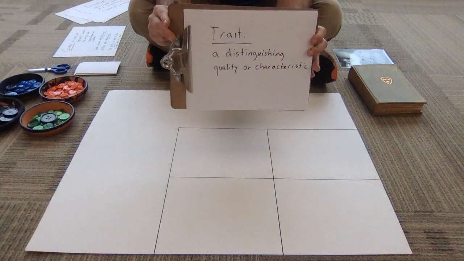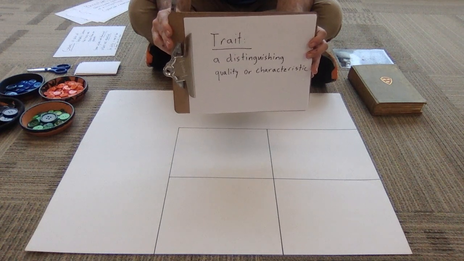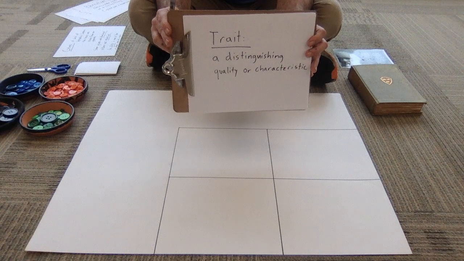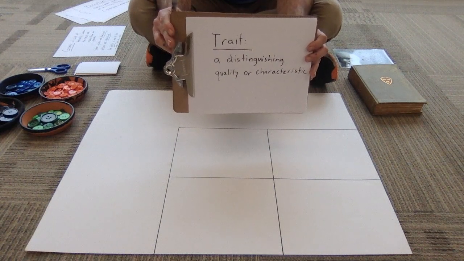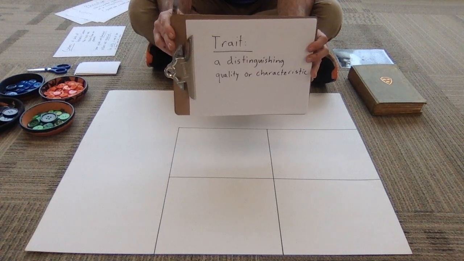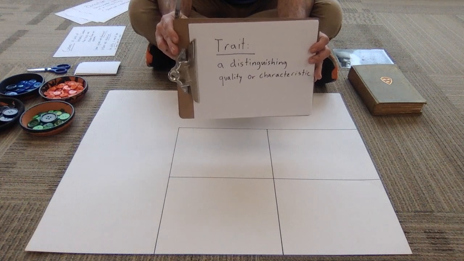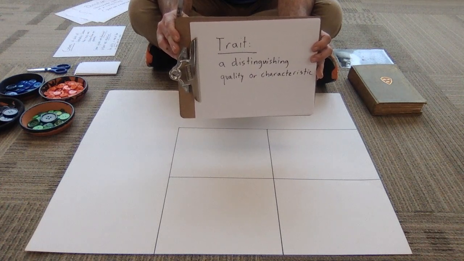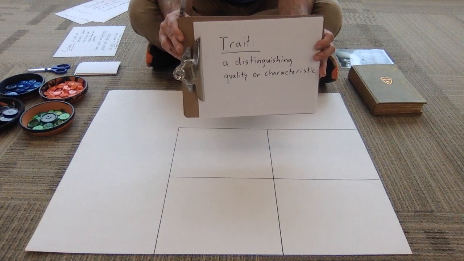A trait is a distinguishing quality or characteristic. So the idea of blue eyes, brown hair, blonde hair. There are many, many different traits. For my examples here, I'm going to be using green leaves versus orange leaves. There's all sorts of traits that we can identify with respect to animals and plants and organisms in the animal and plant kingdom. So a trait is a distinguishing quality or characteristic.